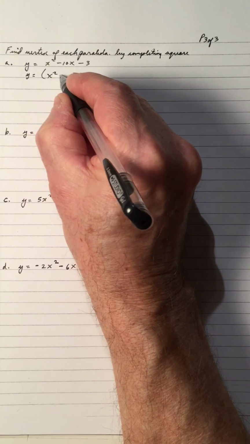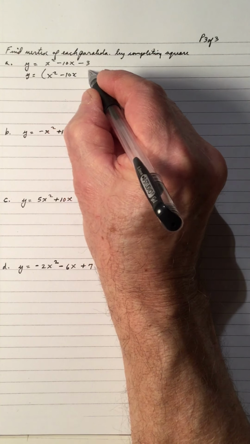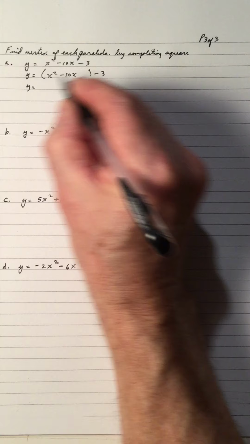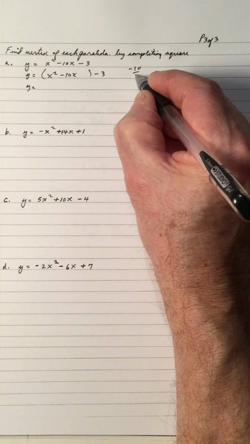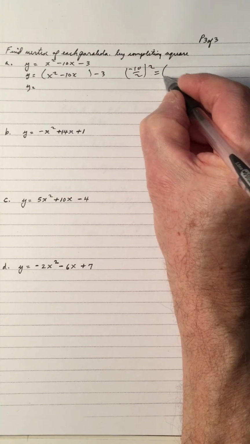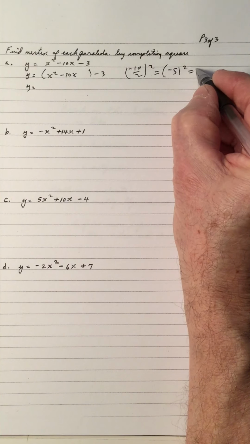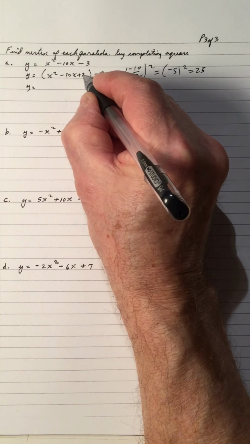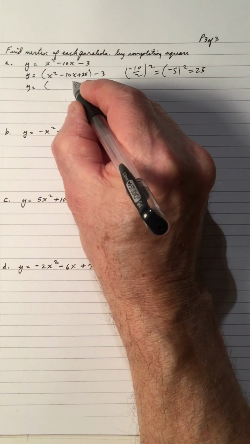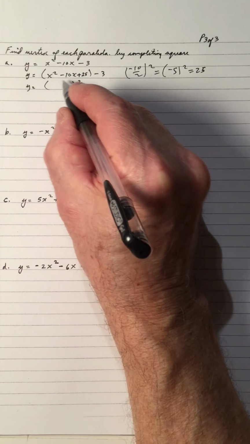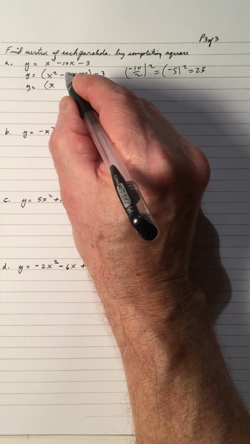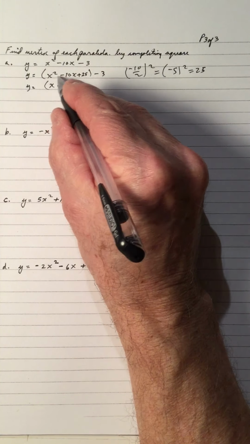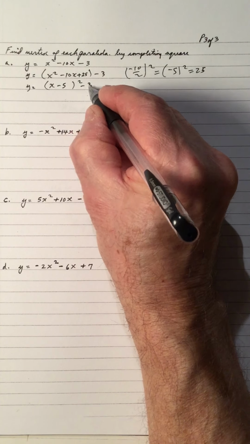So we group the x's, and we move the minus 3 outside. So we have to take negative 10, divide by 2, and square it. Negative 5 squared is 25. So I put a 25 there, and this is a perfect square trinomial, so that's an x. Half of negative 10 is a negative 5, so x minus 5 all squared is that trinomial, minus 3.